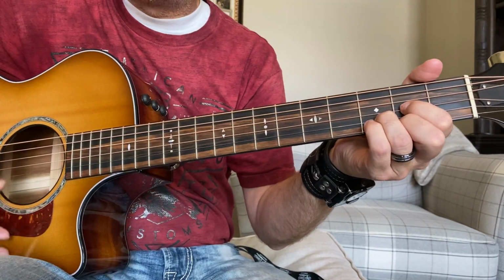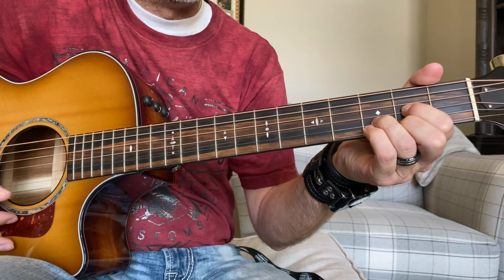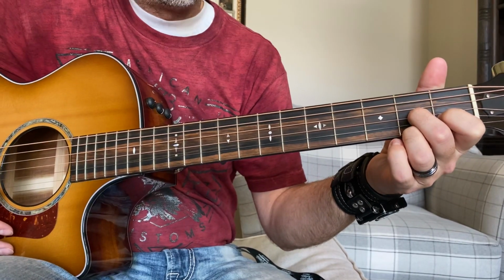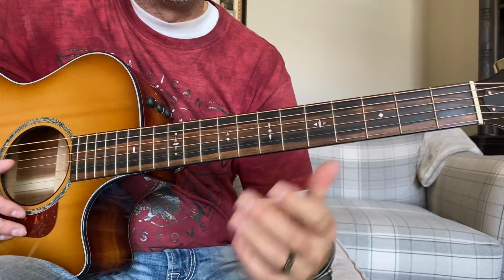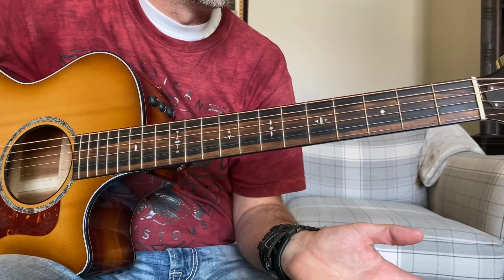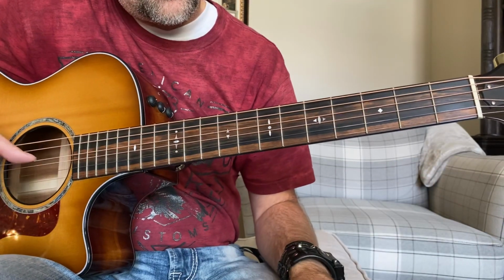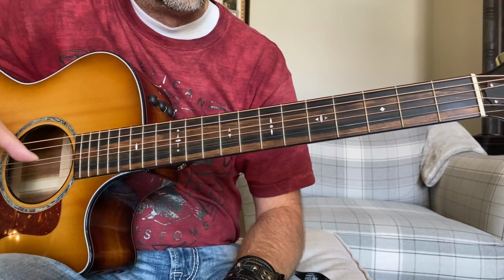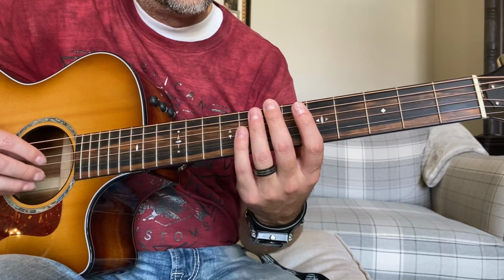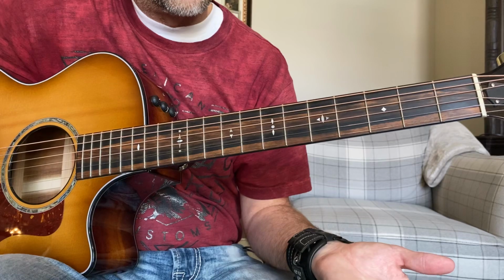Now we can do the same thing with the D chords. We got D major, D minor, D7. But now where's my root note going to be? Well, the root note is going to be what note? If I'm playing D chords, what note is my root? It's D, which is the 4th string right here, because that's the D. So we got E, A, D, right?